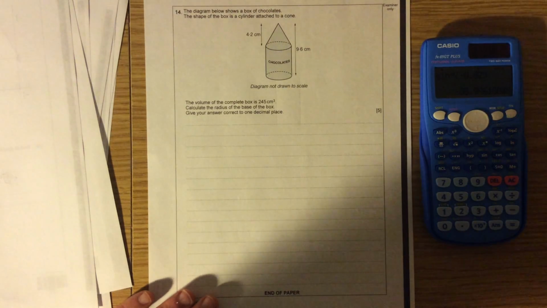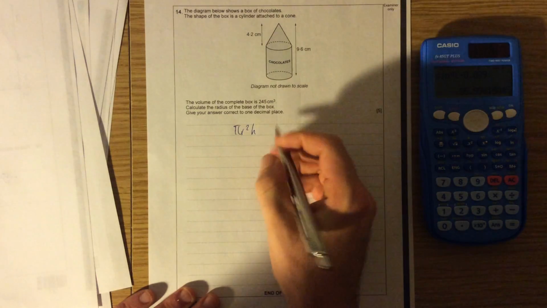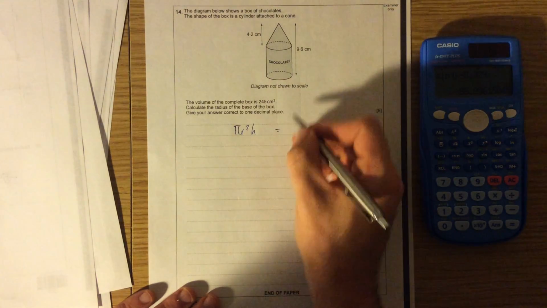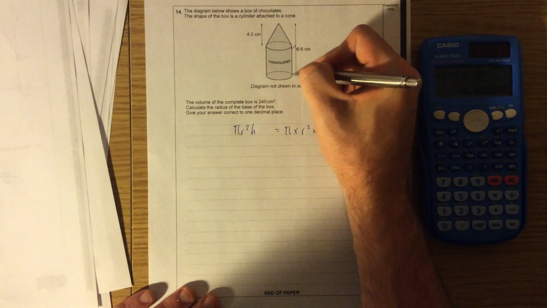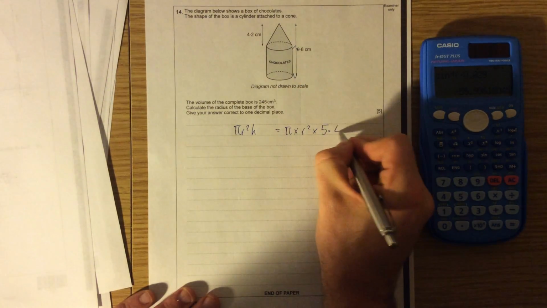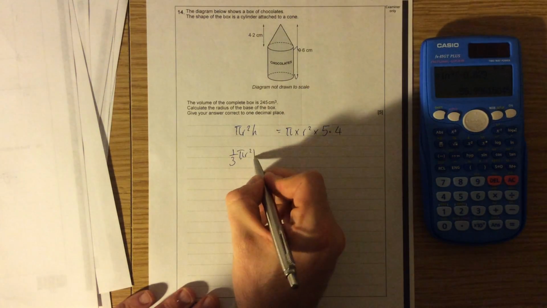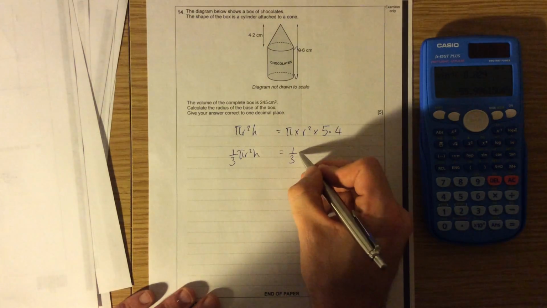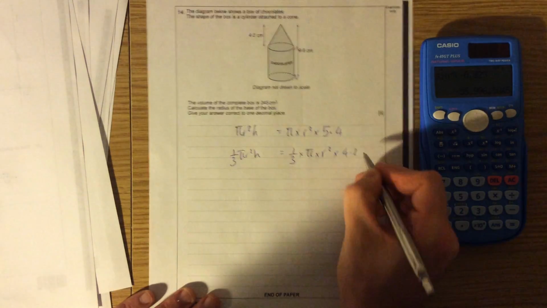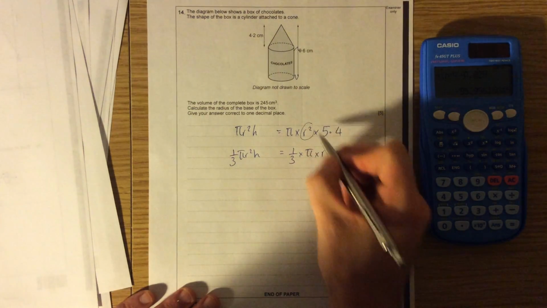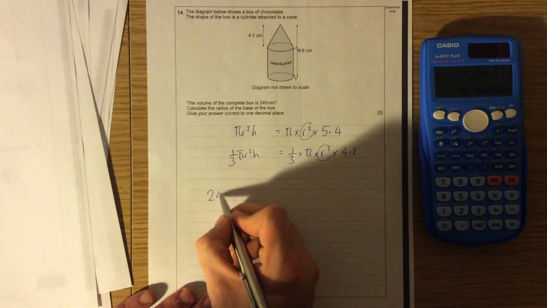So the volume of the complete box is 245. So the volume of the base is pi r squared h. And for that we get pi times r squared times, now the height of this here is 5.4. The volume of the cone is a third pi r squared h. So in our case it's a third times pi times r squared times, and the h of this is 4.2. Work these two parts out as much as you can, so you're just left with something r squared. So on the top, the total volume then is 245.